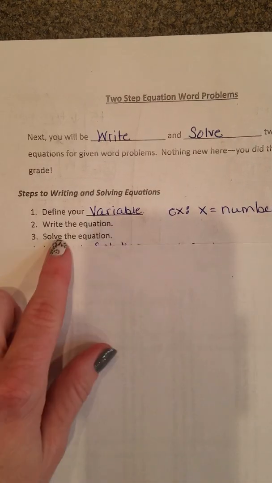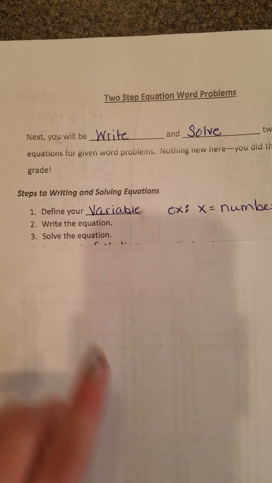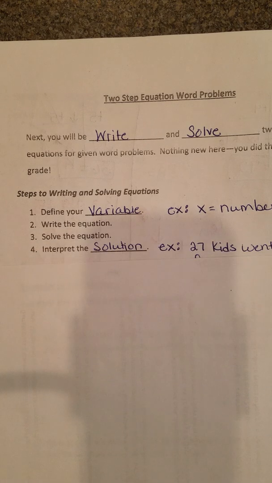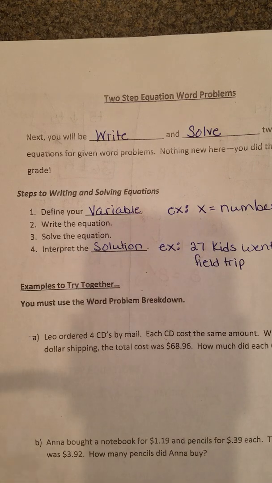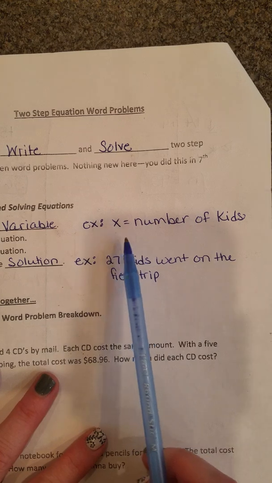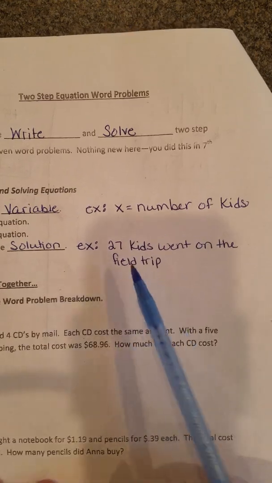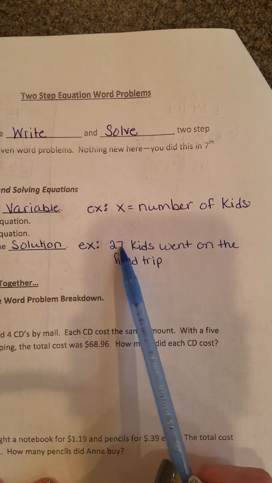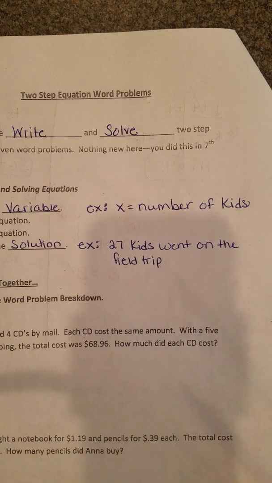Then we're going to write and then solve the equation, showing all of our steps, including a check step. And then we're going to interpret the solution. An example of what I mean by interpret the solution is, okay, we said X meant number of kids. So when we get an answer like X equals 27, what does that mean? That would mean that 27 kids went on the field trip, if that were what the question was asking.